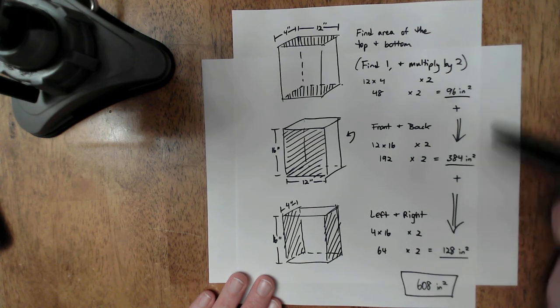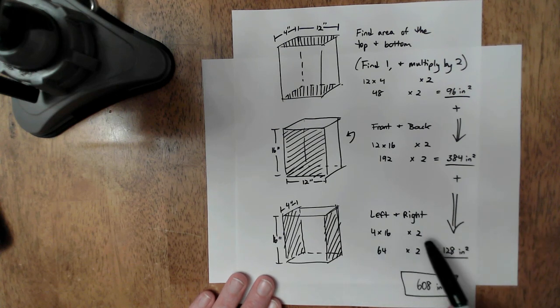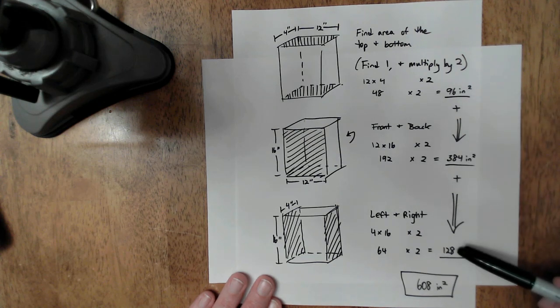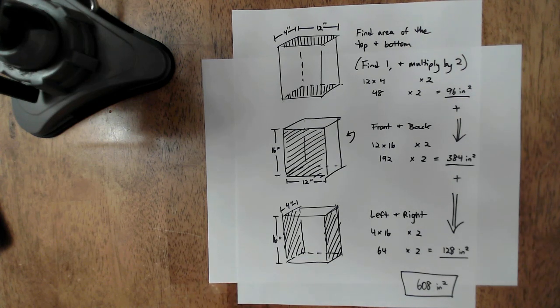We've got 96 so far, and we've got 384. And then when we do the left and the right sides, we've got 4 times 16, again, times 2. That gives us 128 inches squared. Add all three of these together, and that gives you the full surface area, and it would be 608 inches squared.